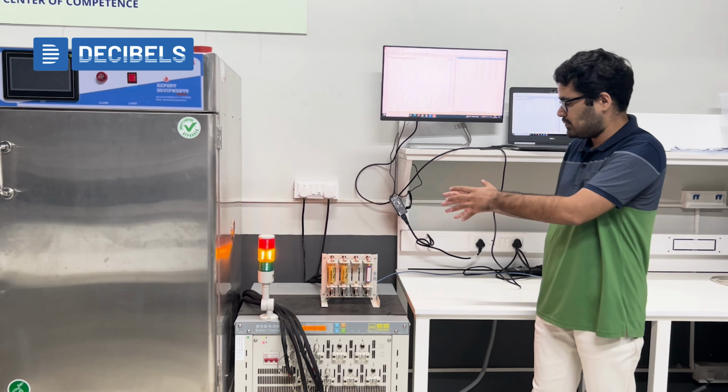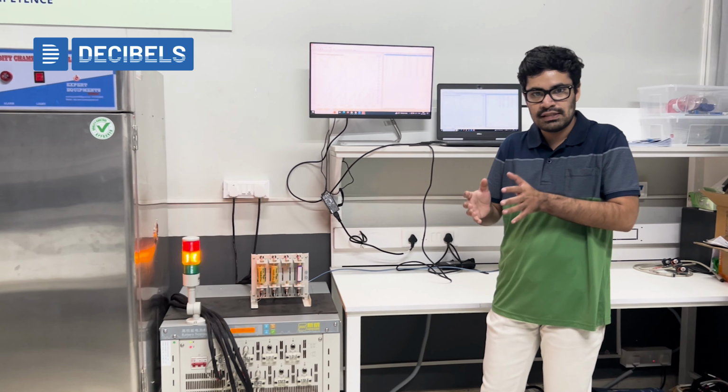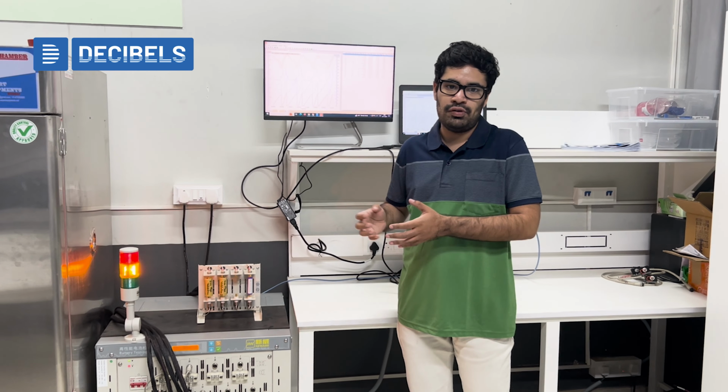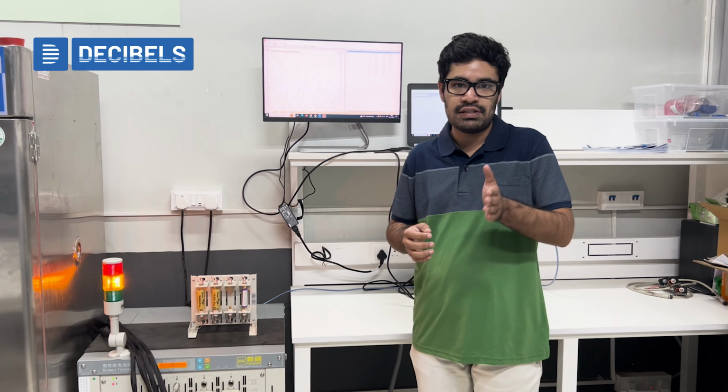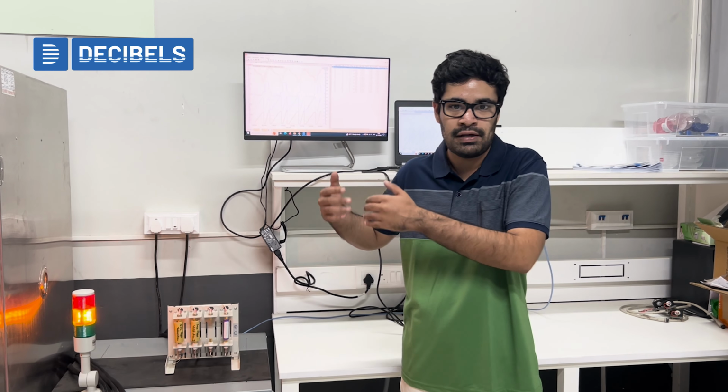So here we can see some setup involving the chamber and cells, which is the primary objective of testing the cells. So there are many tests that can be performed, such as constant current charging, constant current discharging, CCCV charging, CCCV discharging, power, resistance, energy, and temperature.